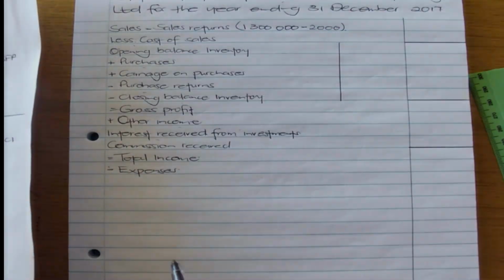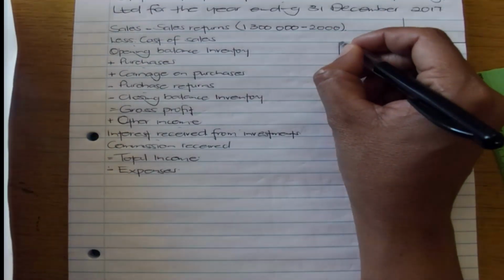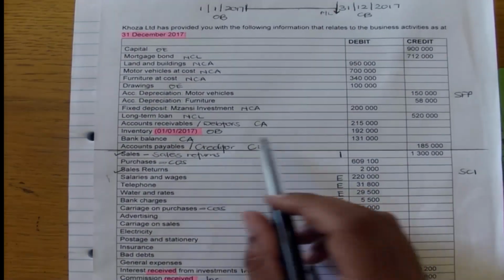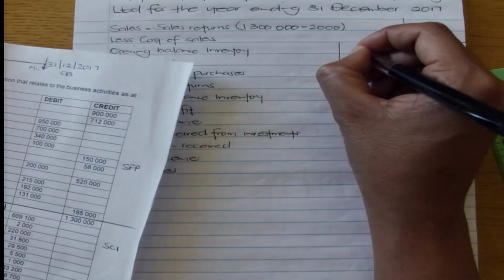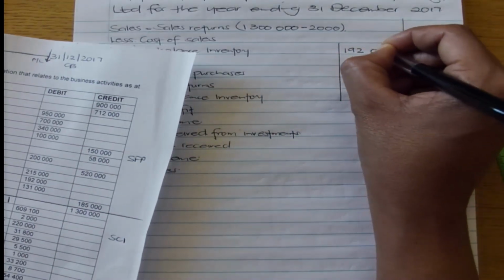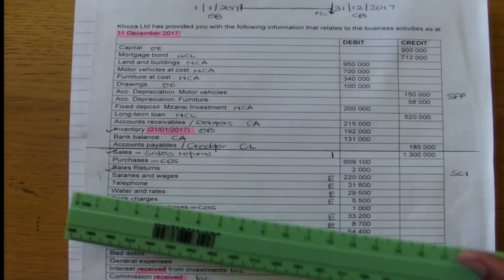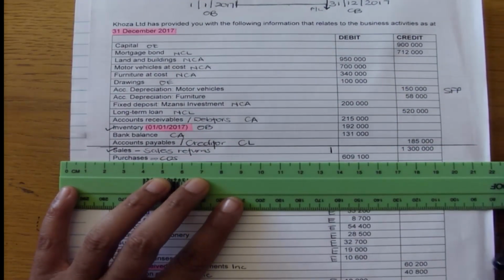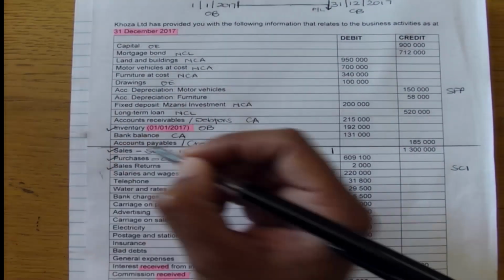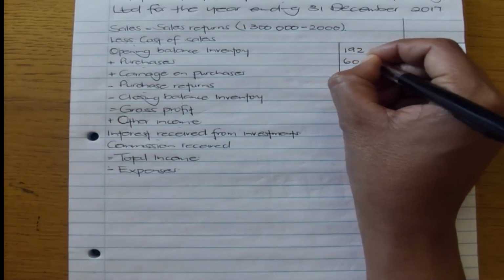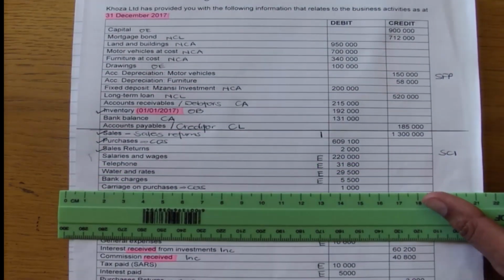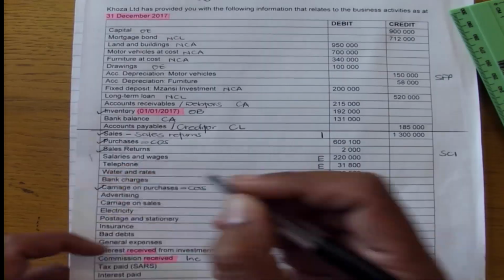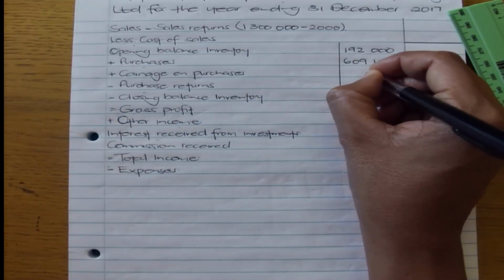And then I'm going to do my cost of sales, right? So what's my opening balance inventory? My opening balance inventory is 192. I tick it off because I've used it already, 192,000. And then I go to my purchases. My purchases is 609,100. I tick it off, 609,100. Can you see how your framework now leads you to what you need next? Now I'm looking for carriage on purchases, 1,000. I tick it off. I write here 1,000.